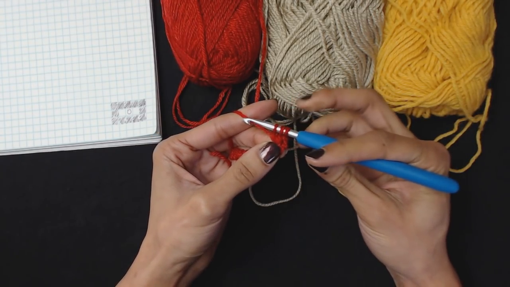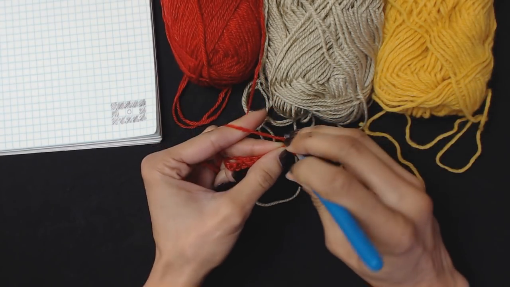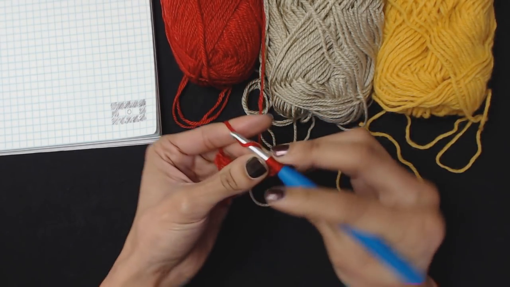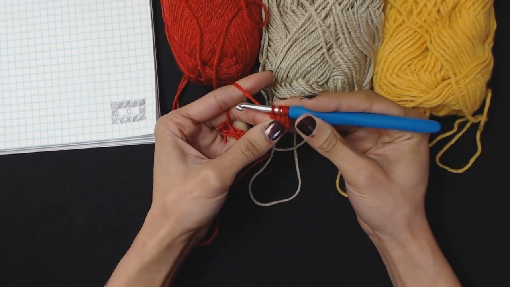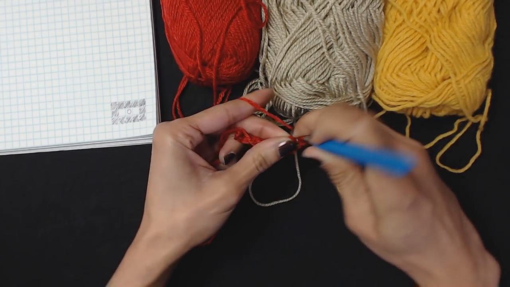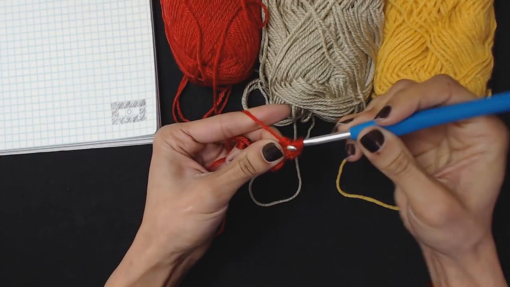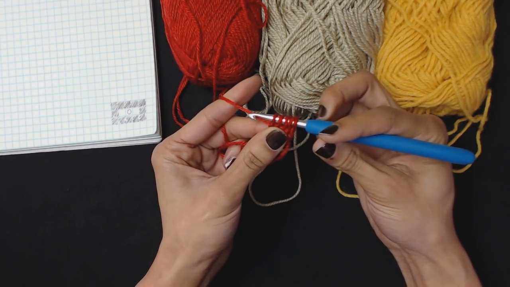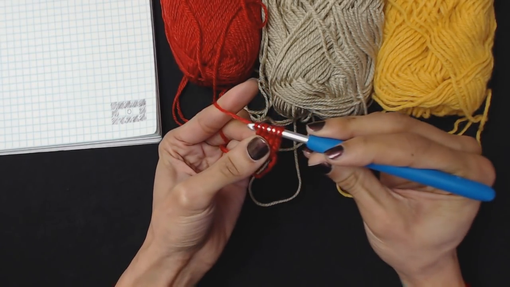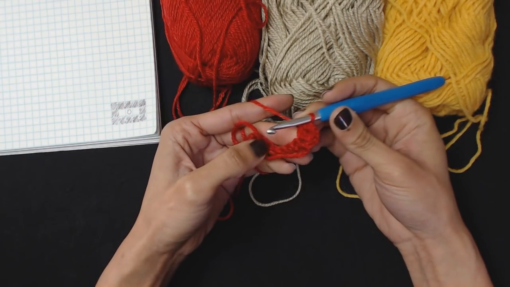You've got 3, so you're going to do that again: yarn over, same stitch, pull up a loop, yarn over, pull through 2 loops. And one more time, the same. At this point you should have 5 loops on your hook. You're going to yarn over and pull through all 5 loops. And that there is your first bobble stitch.